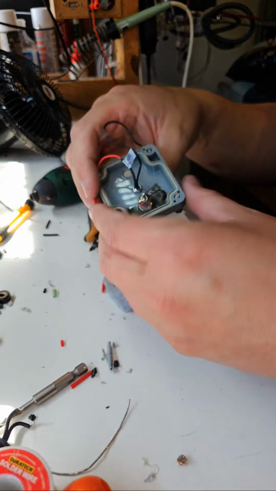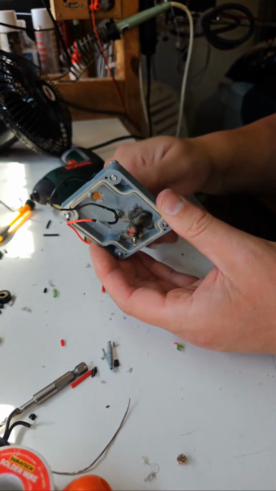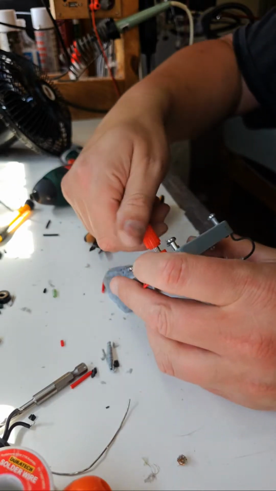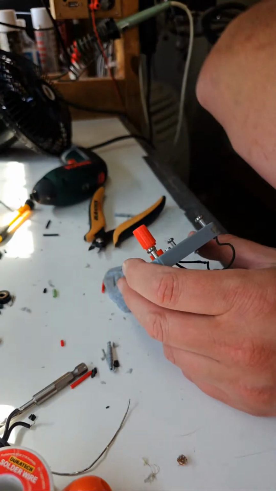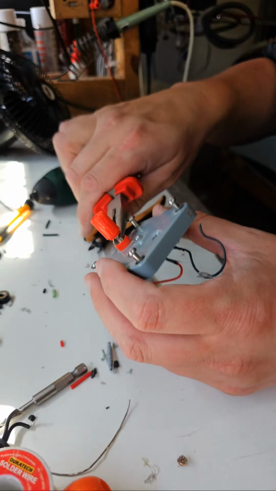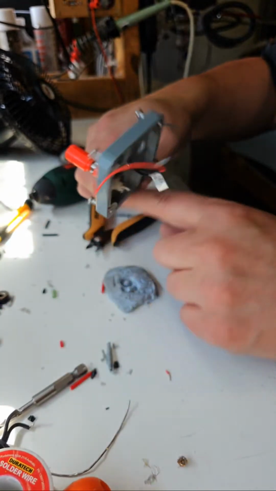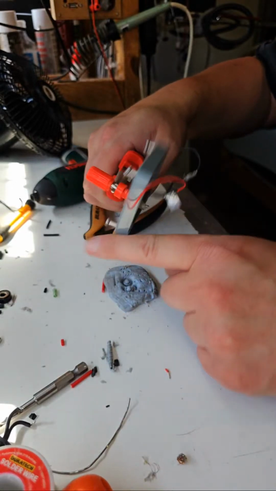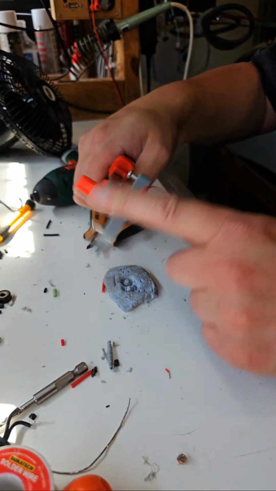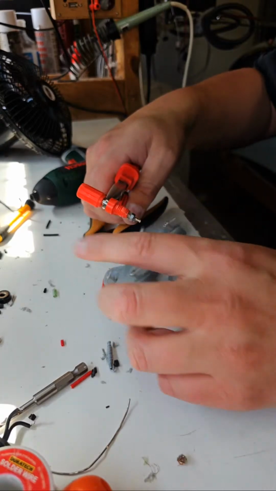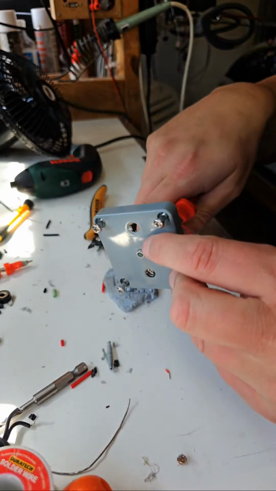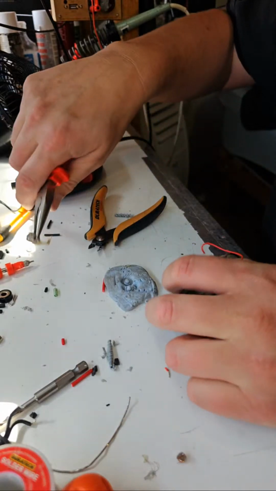Okay, now we should be able to remove this bit. At least I hope. Undo the post, not undo the nuts. There we go, almost. Come on, you can do it. There we go, came out. And then remove, unnut that.